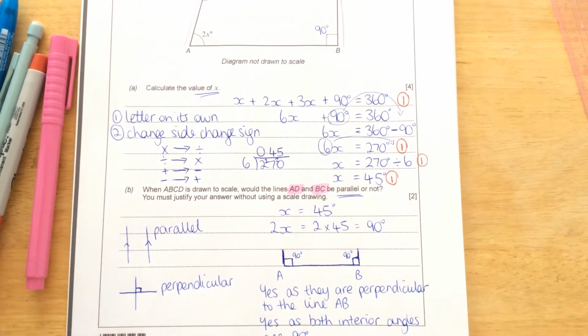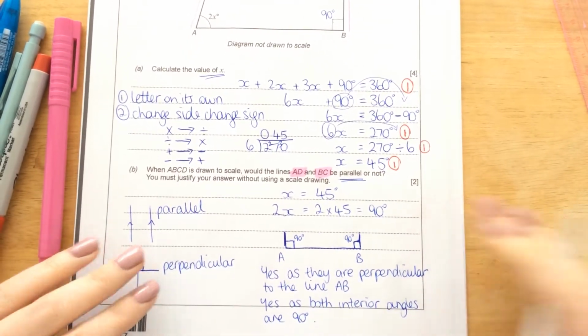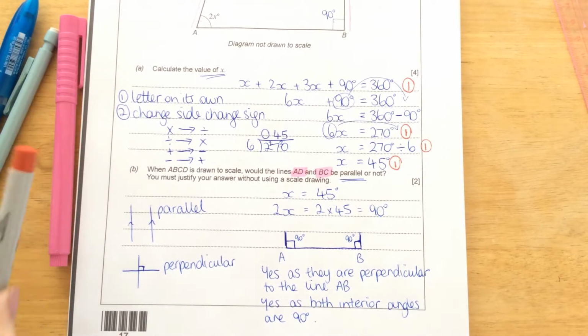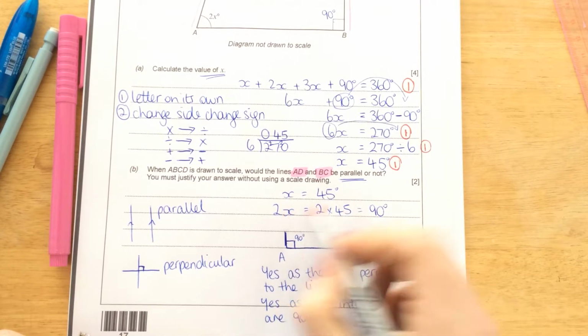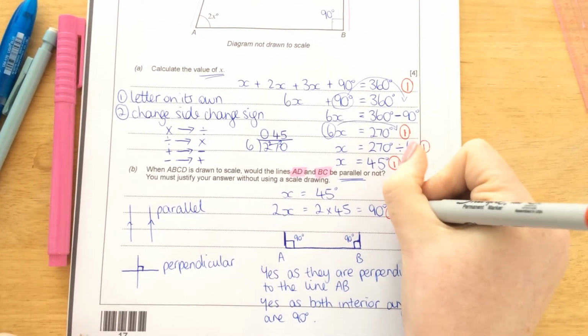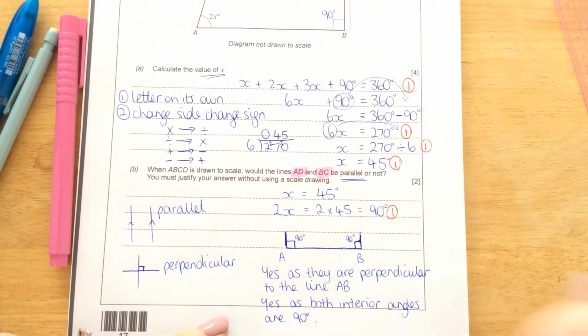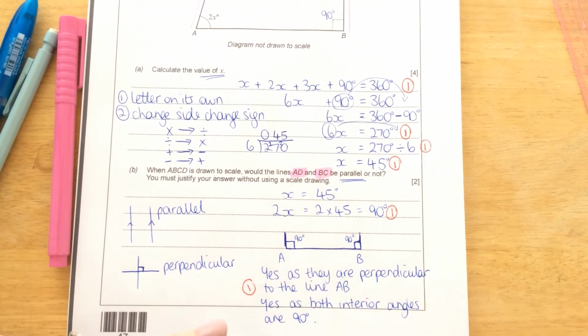Either one of those reasons would be fine. So the examiner will give you 1 mark if you have noticed that 2x is 90 degrees and your other mark will come from one of these reasons.